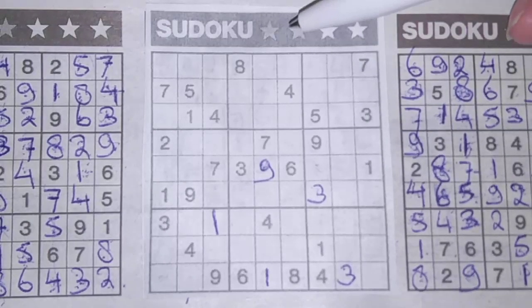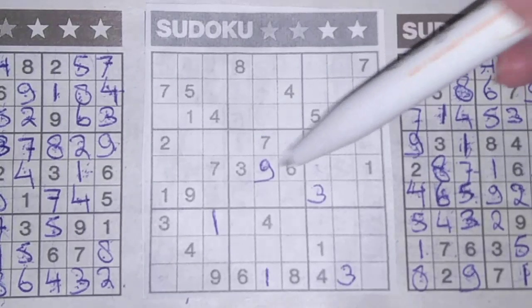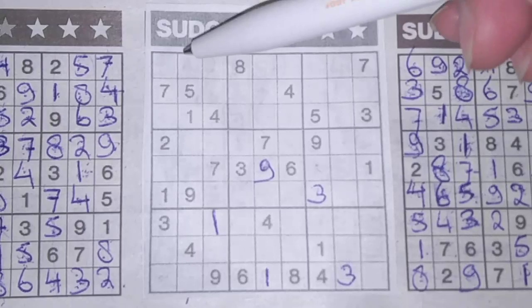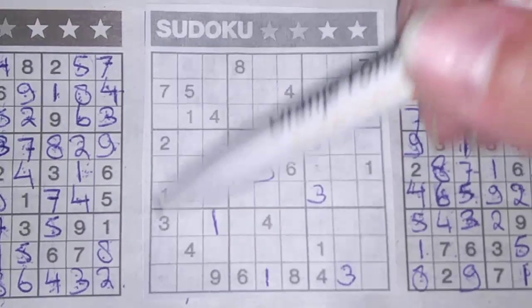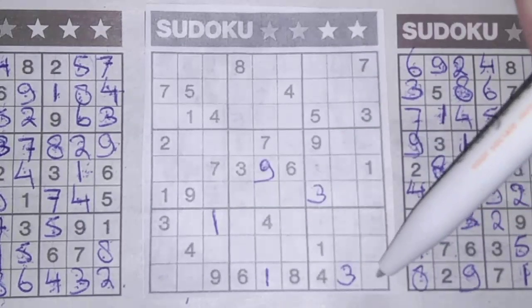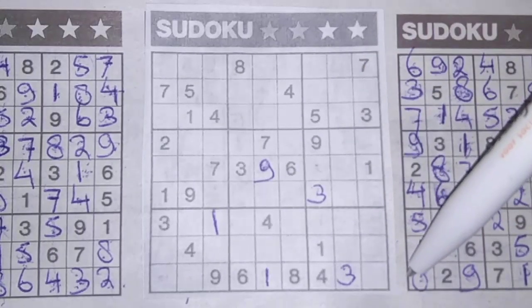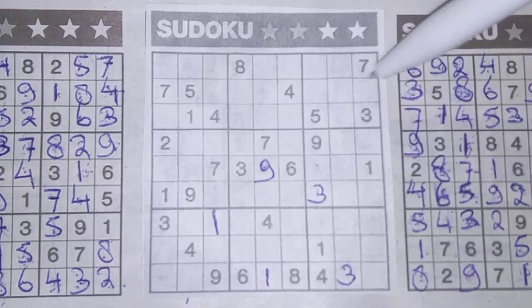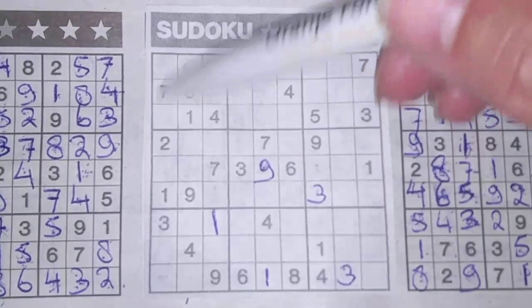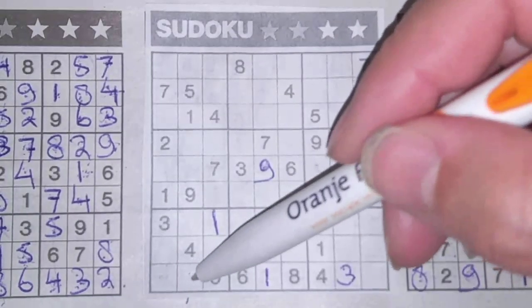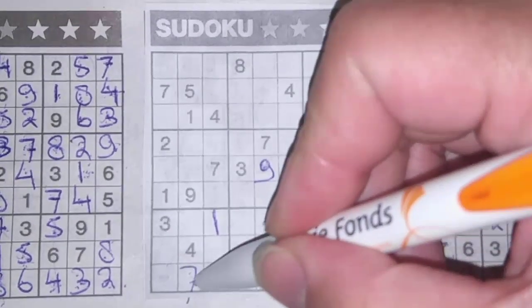Let me see. 2. 7. Yes, in the last row, 3 missing numbers. One of the missing numbers is a 7. We see here 7. No 7 there. Here also a 7. No 7 there. The only place for the 7 should be there.